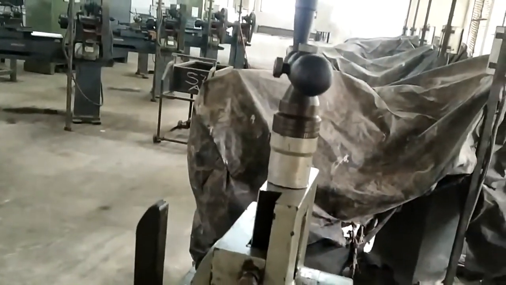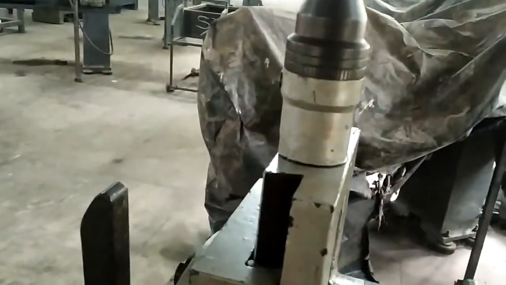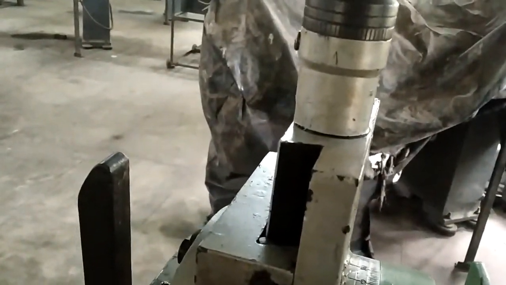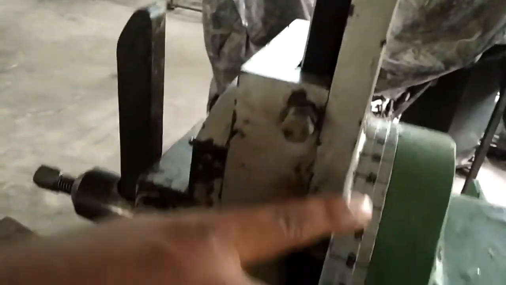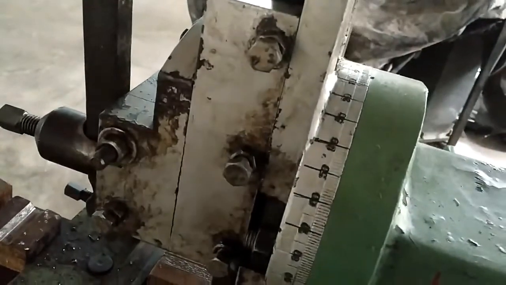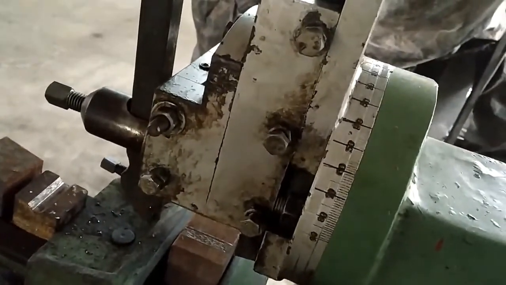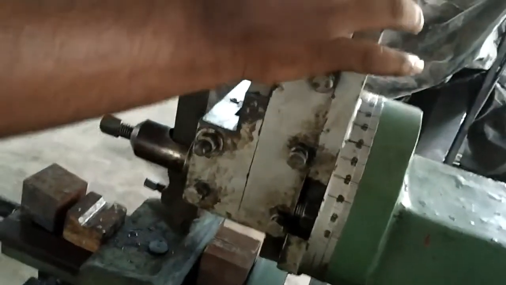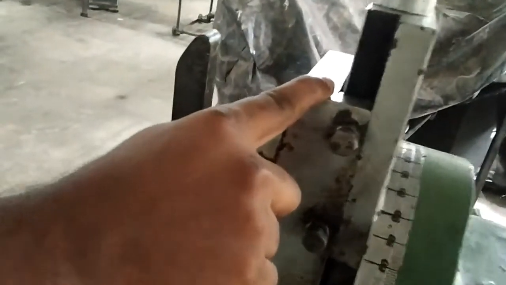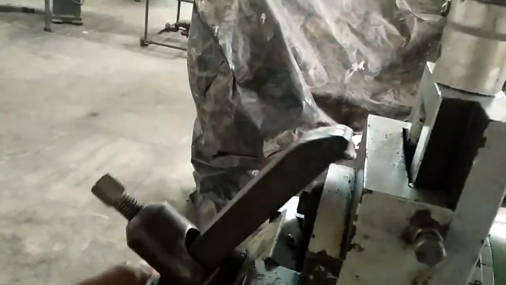Then it contains a micrometer and angular tilt. It is attached to the ram via a swivel base which contains graduations in degrees. It is used to provide an angular tilt to the tool head. Now let us study the sub parts of the tool head. This is the vertical slide. It is controlled by using the down feed wheel. It provides up and down motion to the cutting tool.